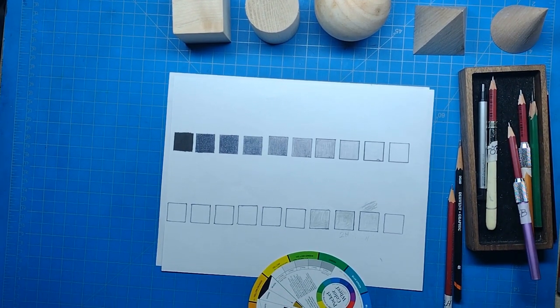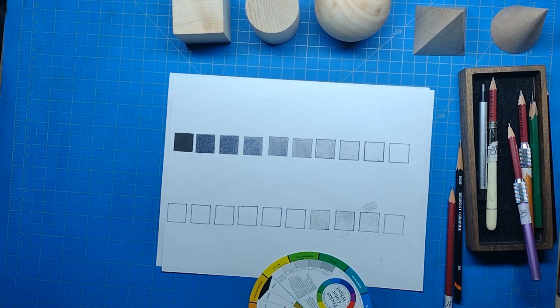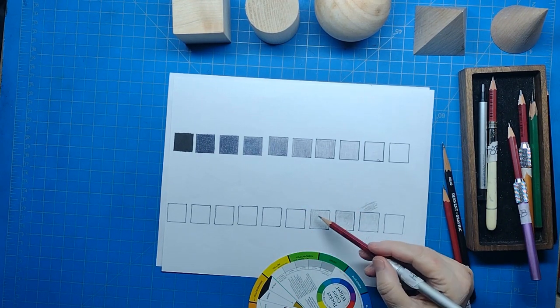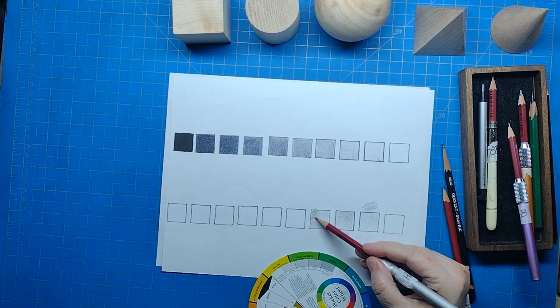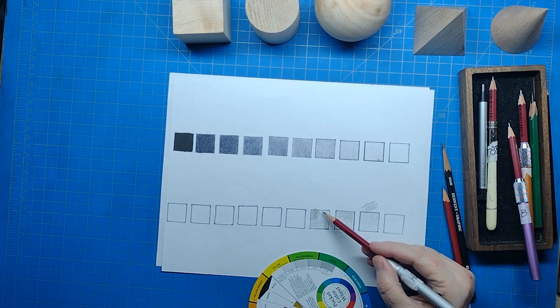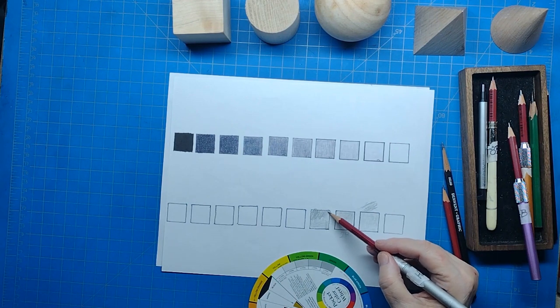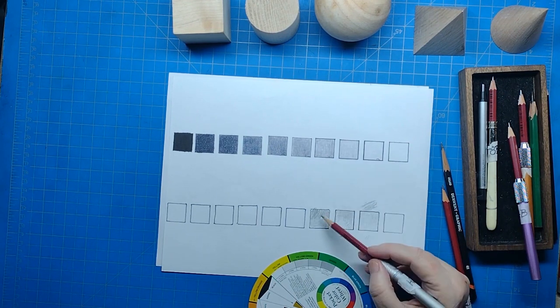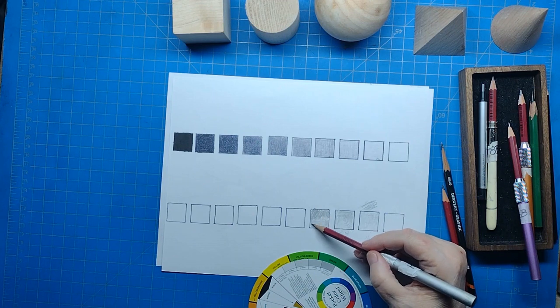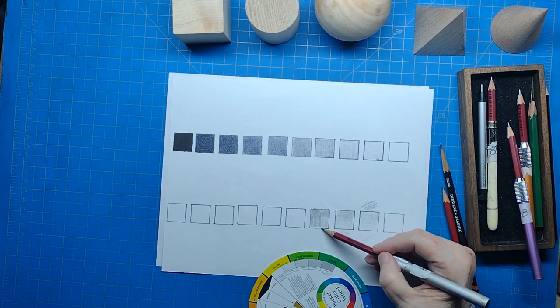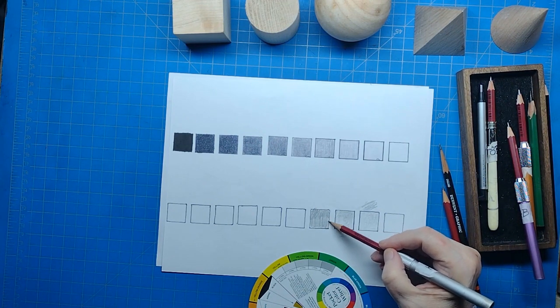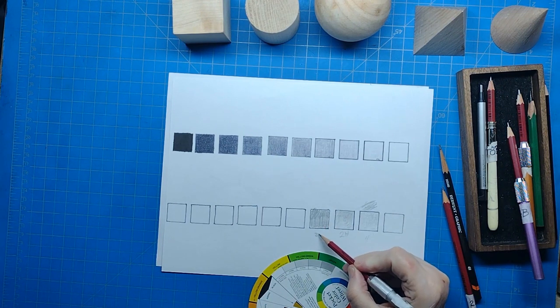Here's the HB. So as you see, very quickly on the second layer it will be the value that you're looking for in your value scale. So that's a 2H plus HB.